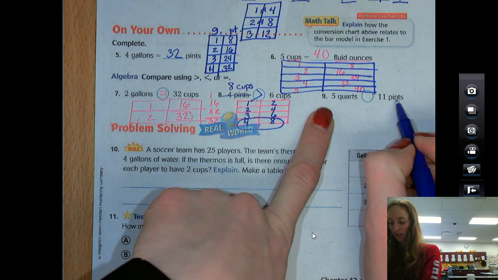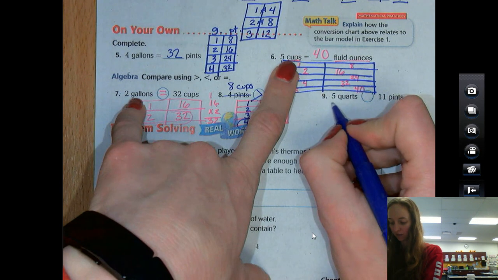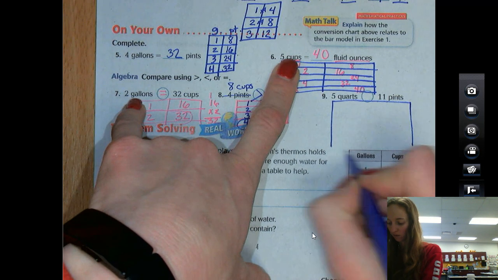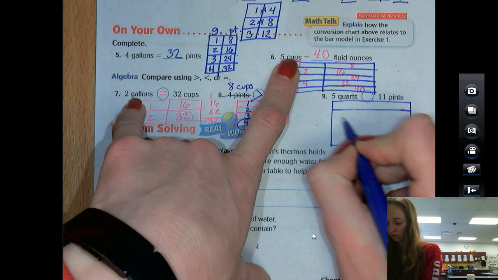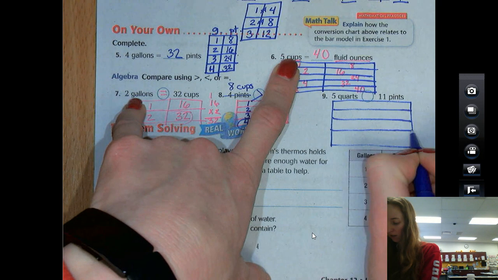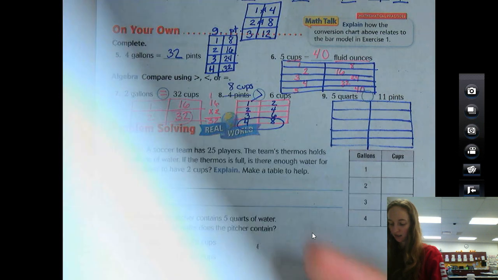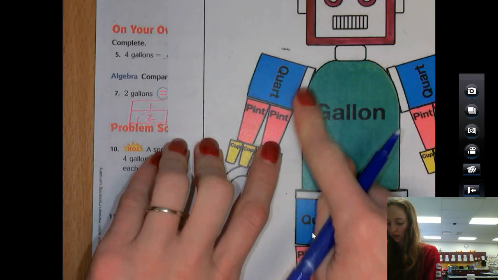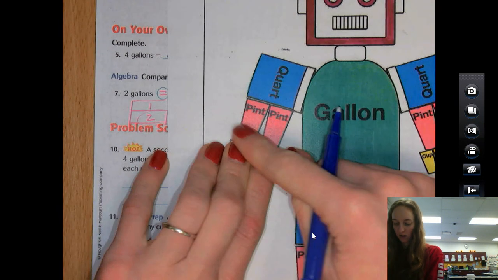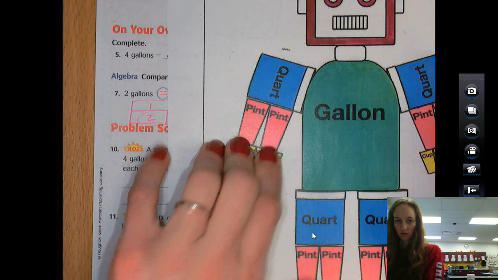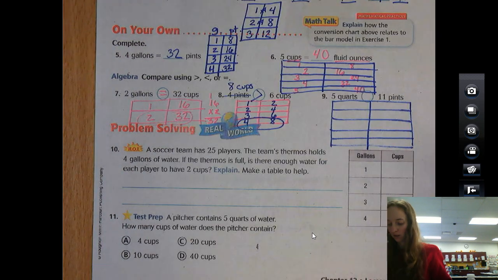5 quarts, 11 pints. So I have to go down 5 times. 1, 2, 3, 4, 5. Okay, quarts and pints. Here's 1 quart. How many pints go in that quart? 2, right?